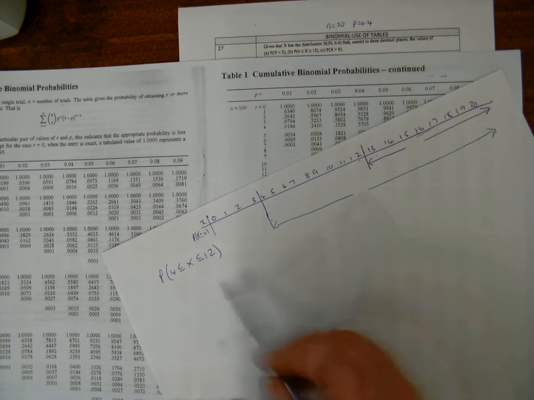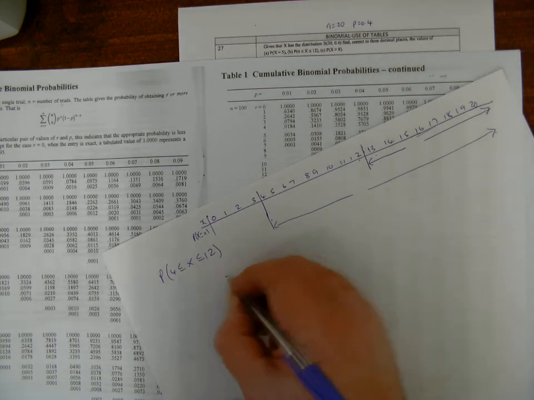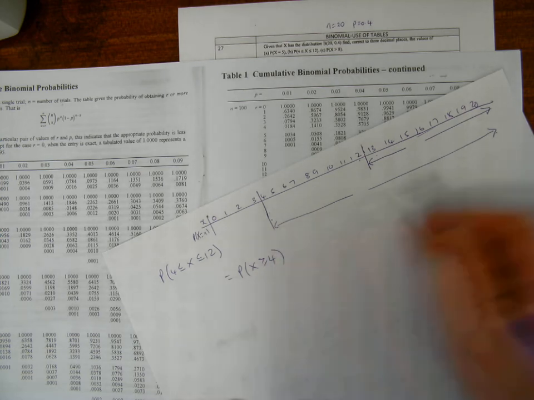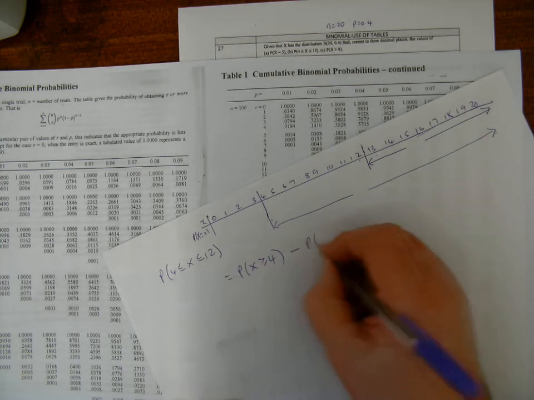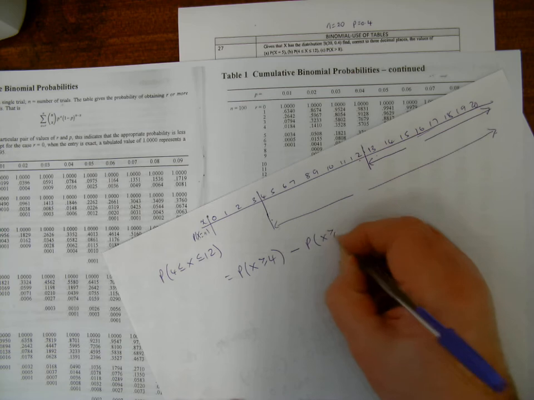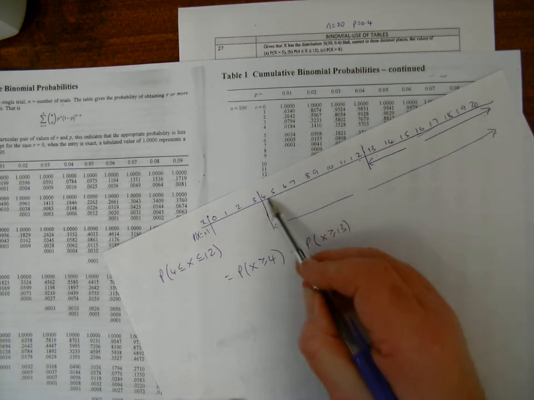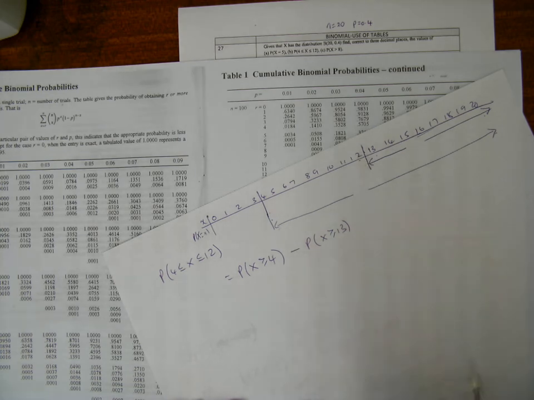So in my table, to get that, it'll be the probability that x is greater than or equal to 4, all those added, take away the probability x is greater than or equal to 13, and then I'd be left with the values from 4 up to 12 inclusive. So I can use my table. I've highlighted the section that I'm on.